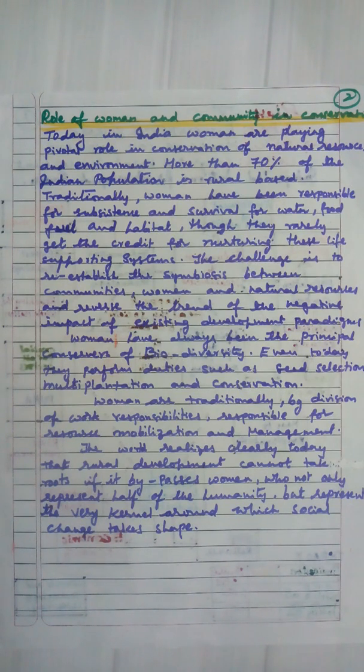Women are traditionally, by division of work responsibilities, responsible for resource mobilization and management in various ways. Fuel, fodder, and water collection are accepted responsibilities of women from the good olden days.